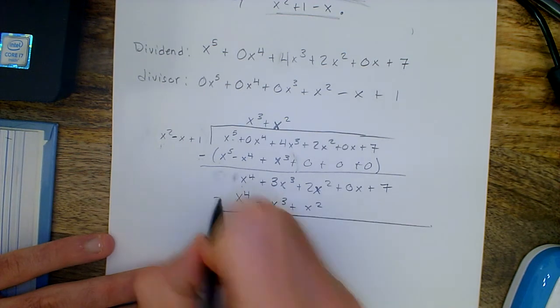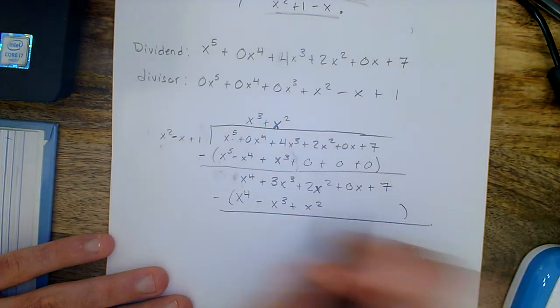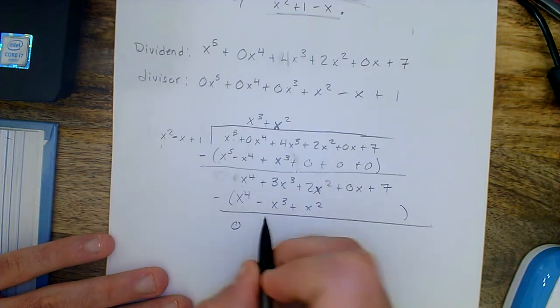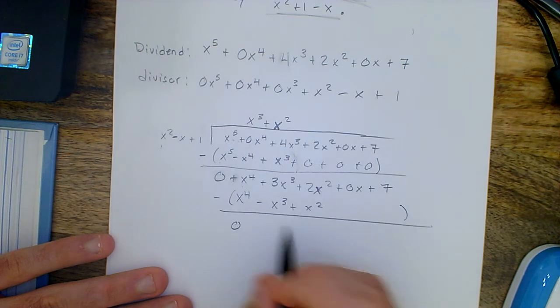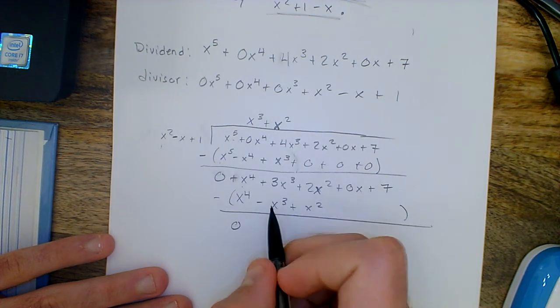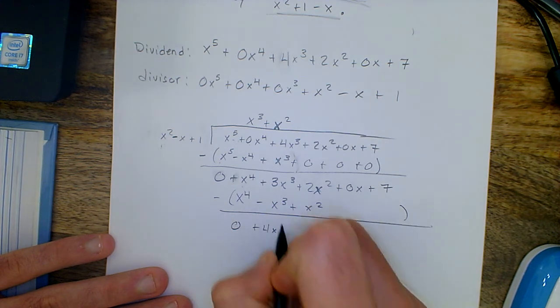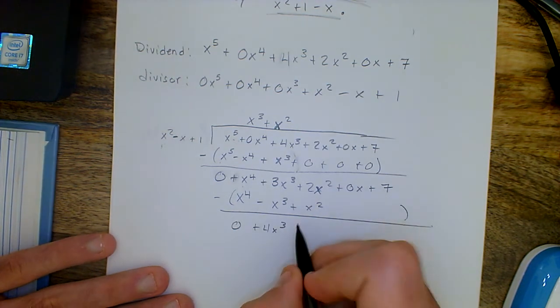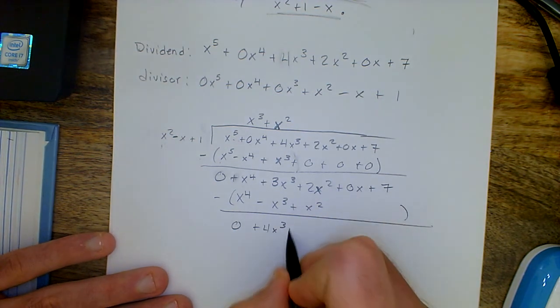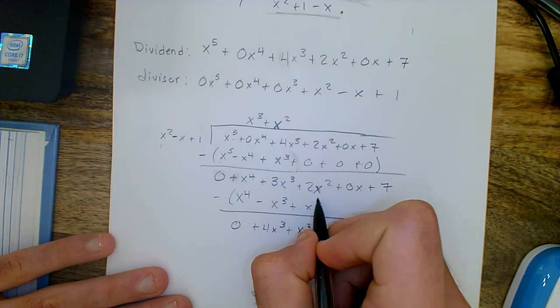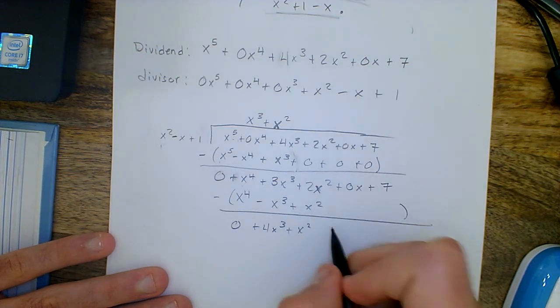So now I'm going to subtract this off. So we get a 0 here, and you're subtracting off a negative x cubed, so it's going to be plus 4x cubed. And then just plus x squared, because we have positive 2x squared minus x squared.